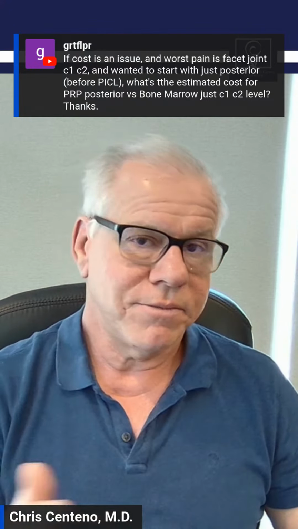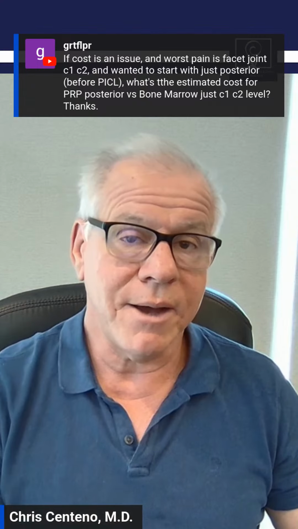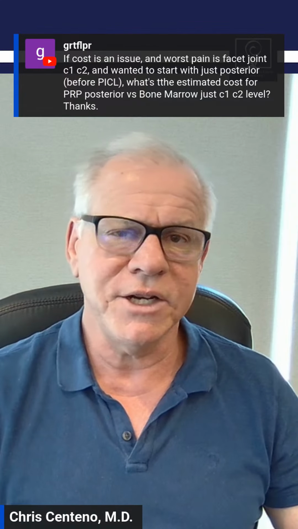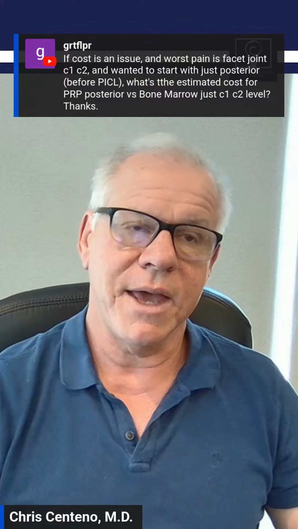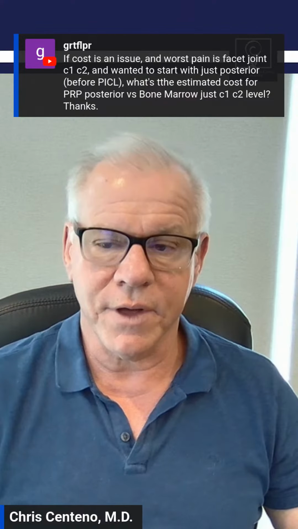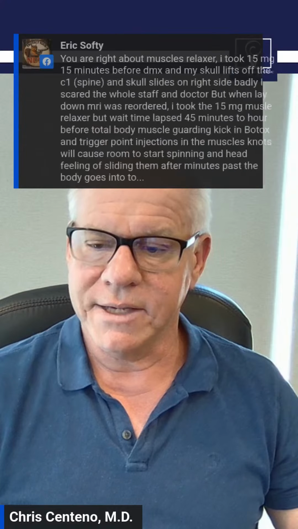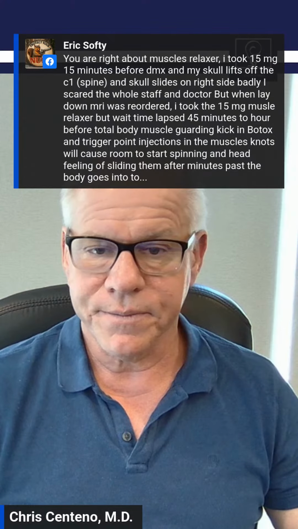So are you just throwing away money? And that's something that we counsel patients on all the time. But in general, posterior injections for PRP in our clinic are going to be about a third of the cost of a PICL procedure. So definitely cheaper.